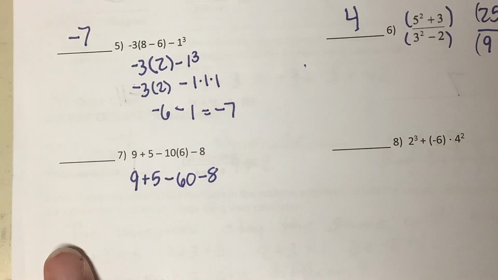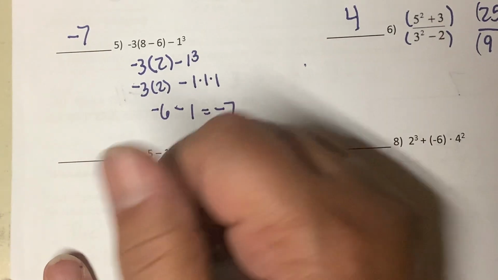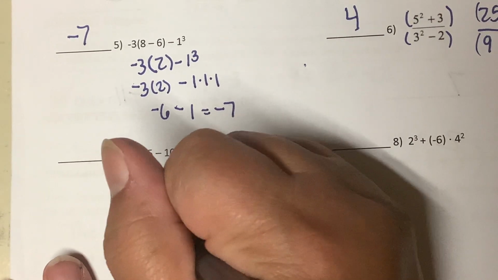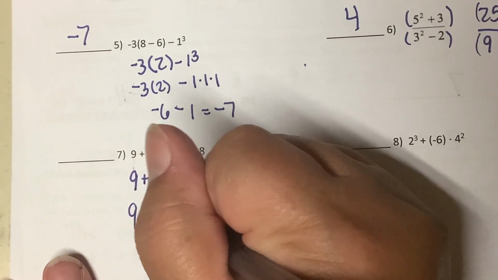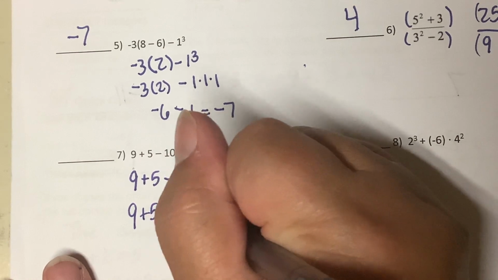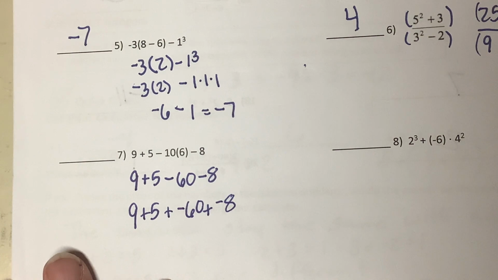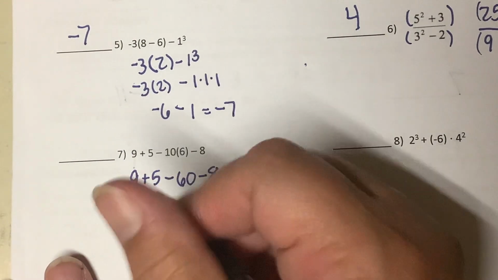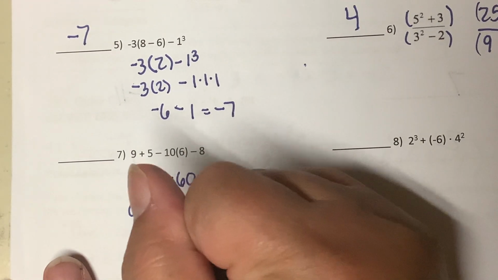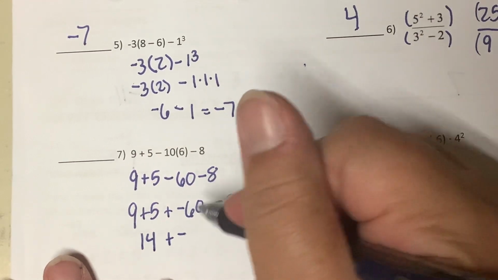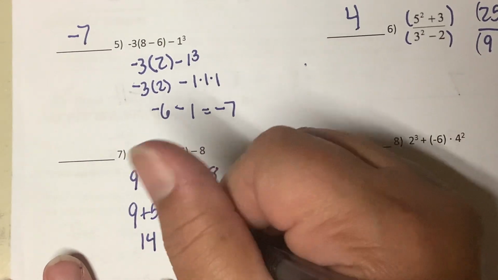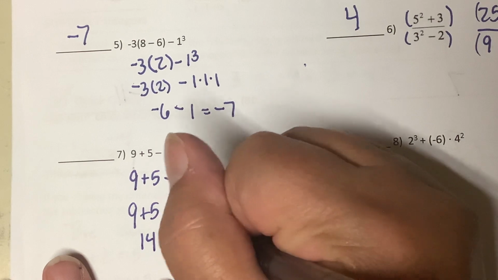Now I'm going to change all that subtraction to add a negative because it will make it easier for me. 9 plus 5 plus negative 60 plus negative 8. Now, 9 plus 5 is 14.